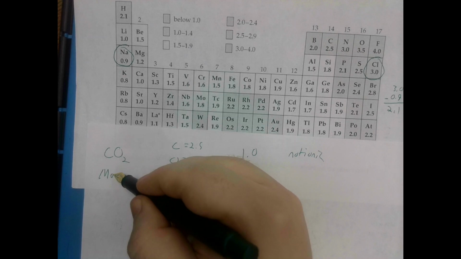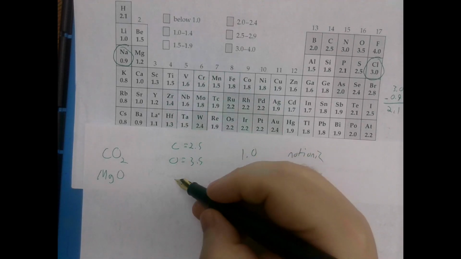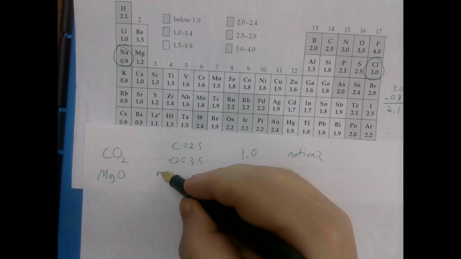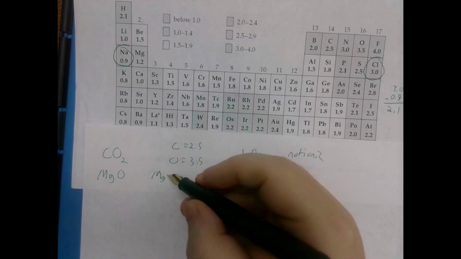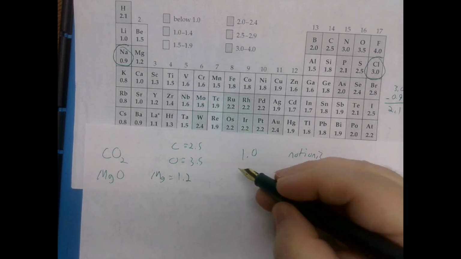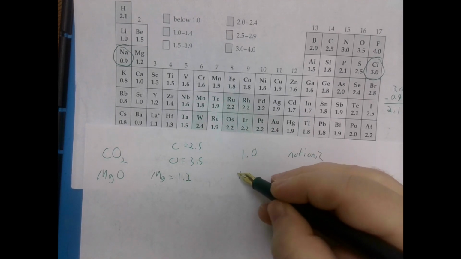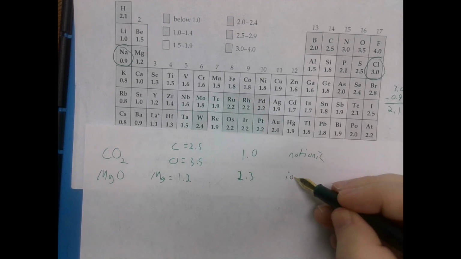Magnesium oxide. Is it ionic or not ionic? So, magnesium is right here. It's 1.2. So, the difference between that and oxygen is 2.3. So, that'd make it ionic.